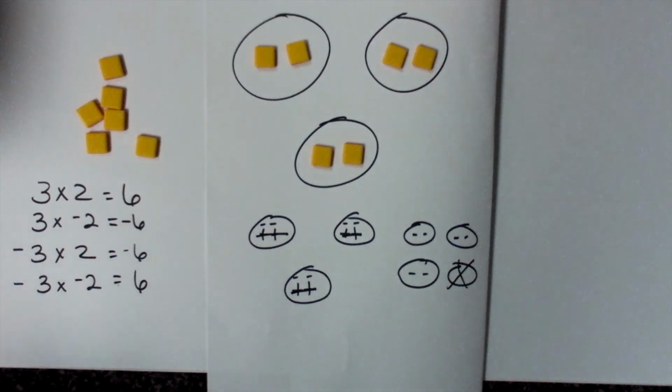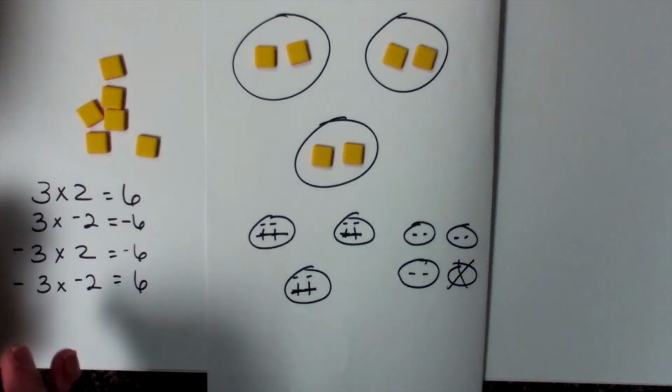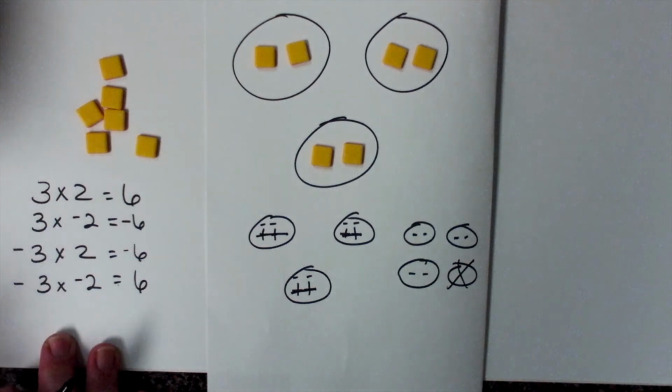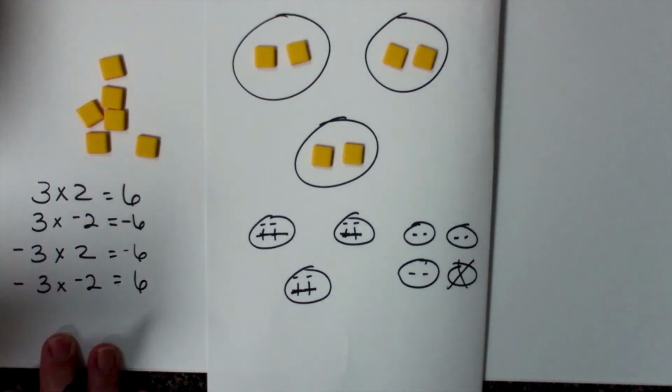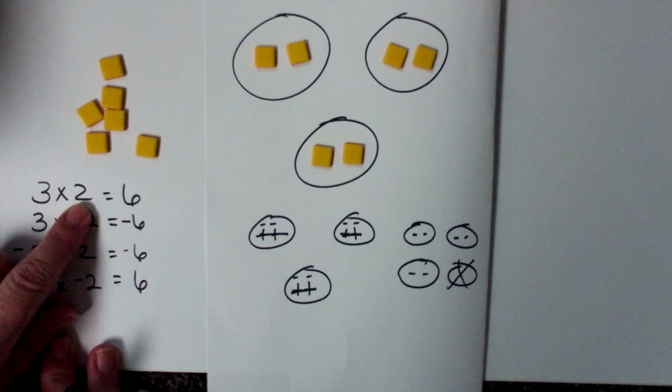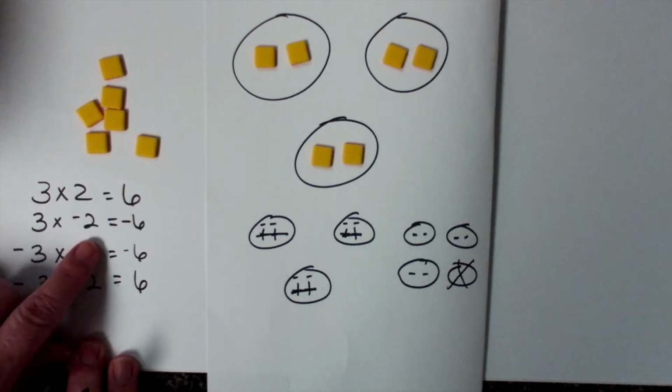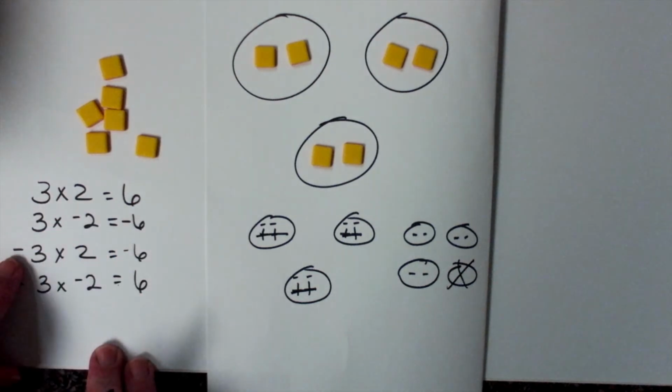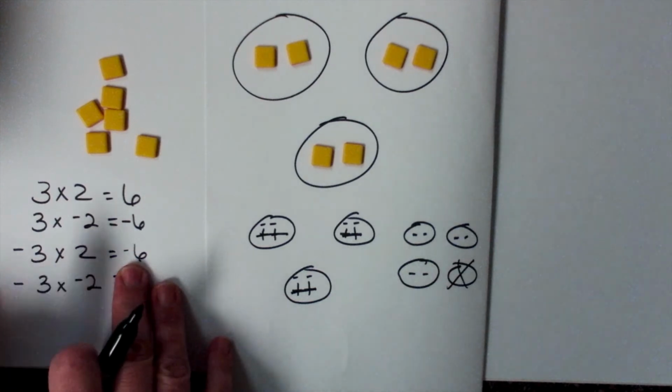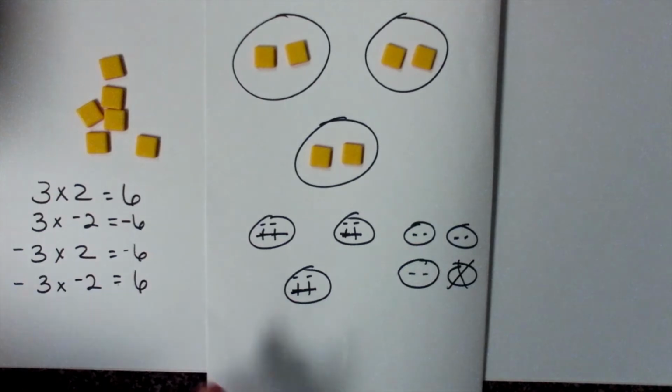So you can do that. That's another way to do this. Now after they've done this, again, you're going to see a pattern, especially if you put it up like this. So when I had both positives, I had a positive. When I had a positive and a negative, I had a negative. I'm going ahead and multiplying. I've got a negative and a positive, but that's teaching the algorithm. And like I said, I want them to see the algorithm being developed.